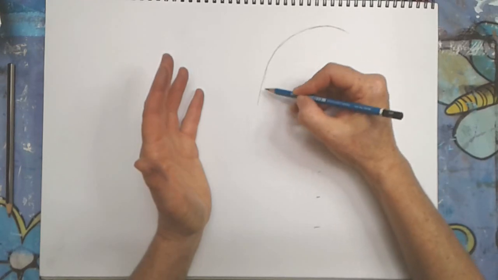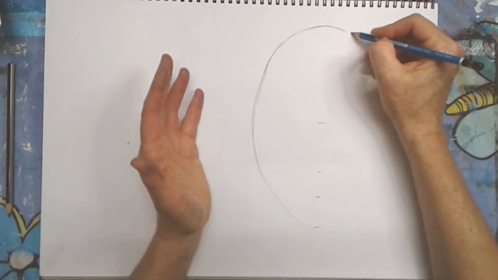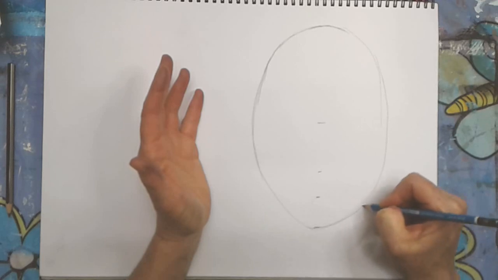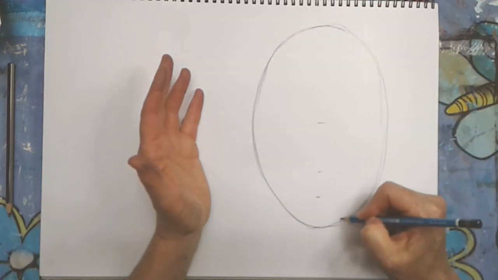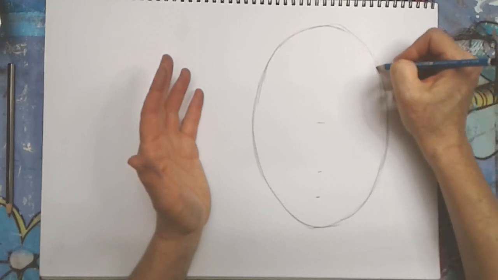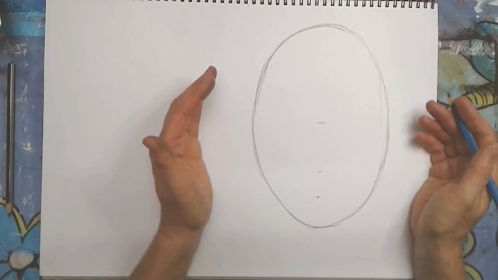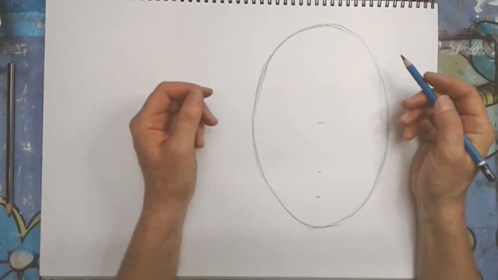So then we need to get down a bit of an egg shape. Okay, so this is again very rough, and I'm using my pencil quite dark here. Normally I'd be doing this in a very light pencil. Right, so this is where our egg comes into it, because this is the shape we work with.